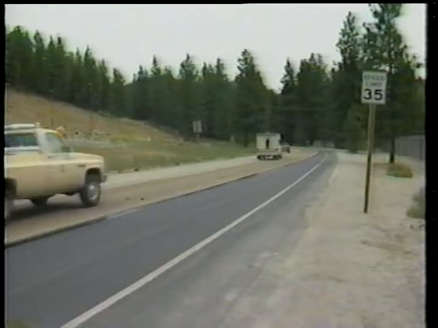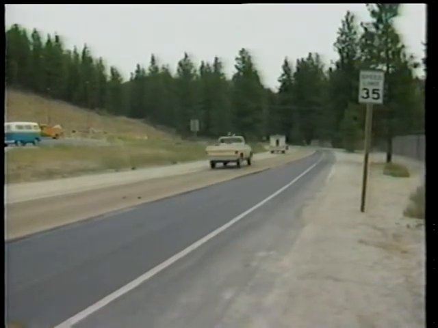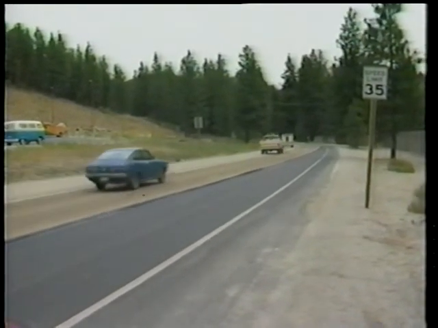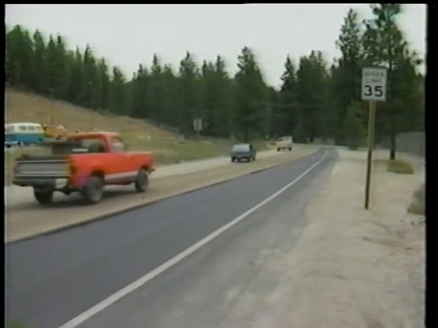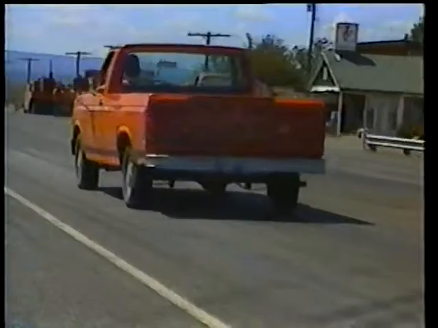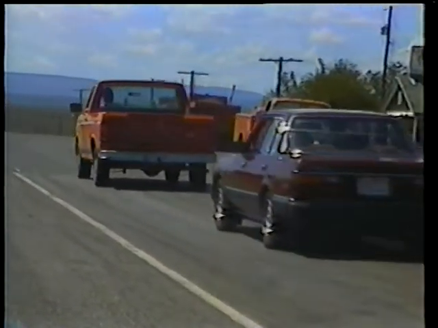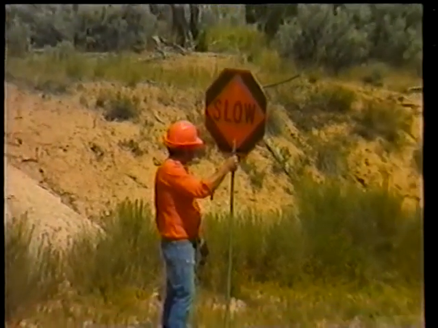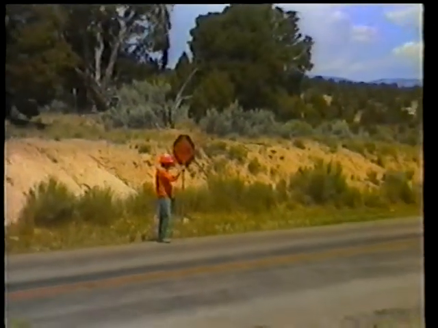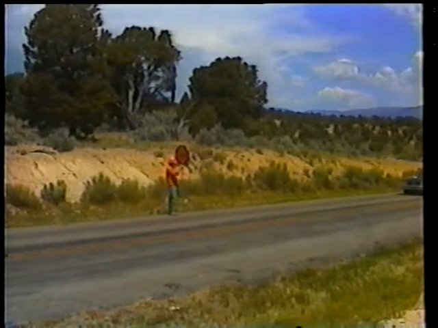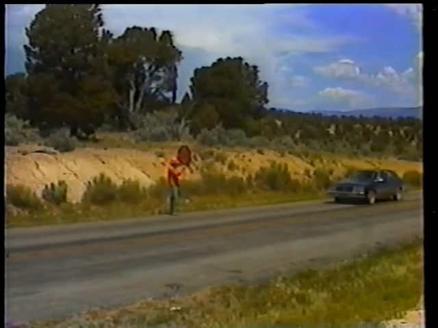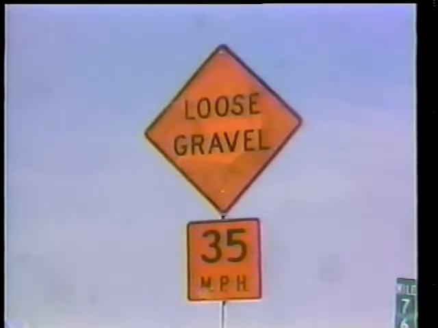And second, you don't want sudden accelerations or slowdowns. They would likely dislodge the aggregate. Pilot cars and flaggers are recommended to direct and control the traffic flow. In the absence of a pilot car, reduced speed limit signs should be posted.